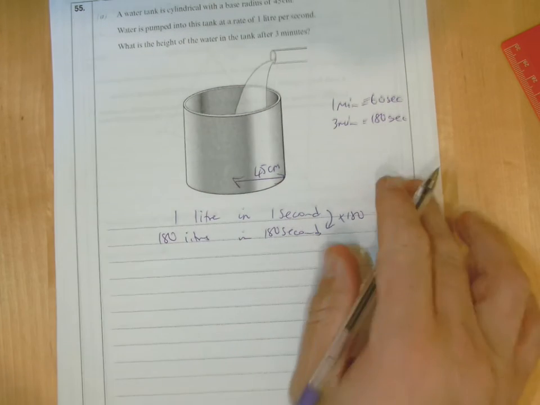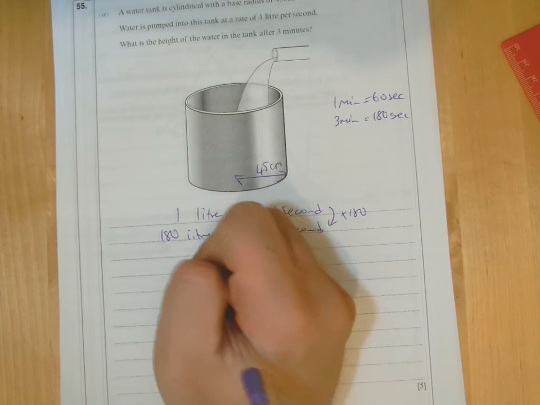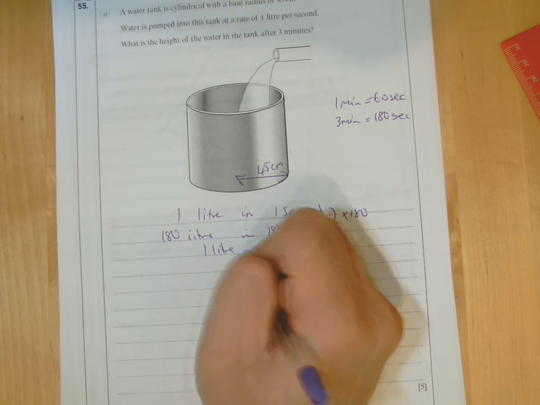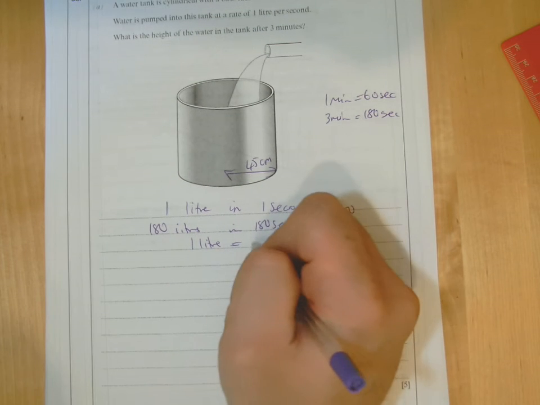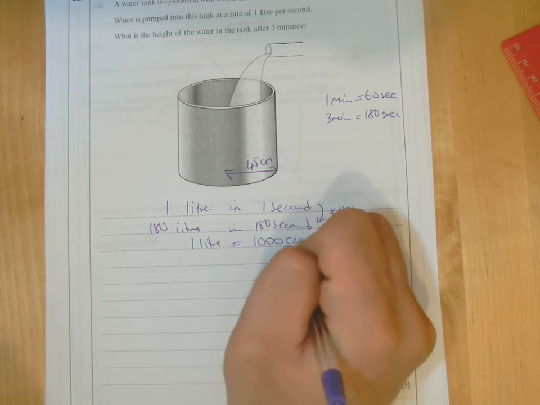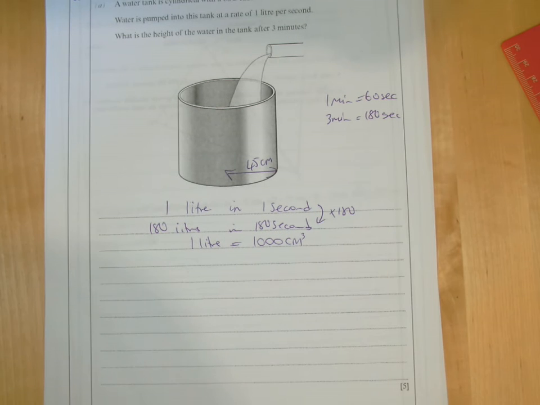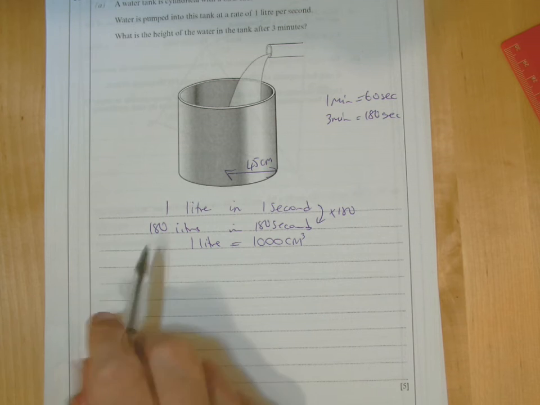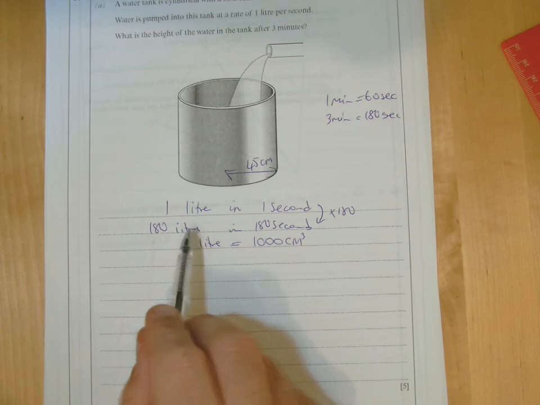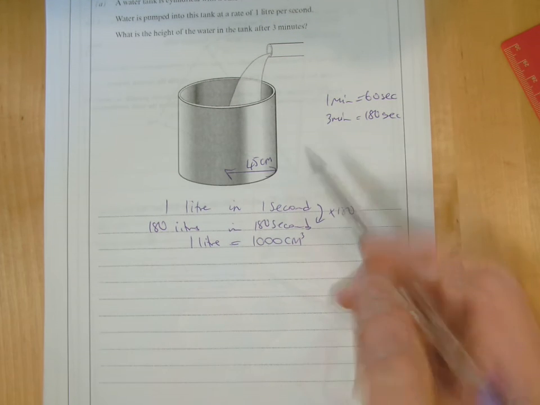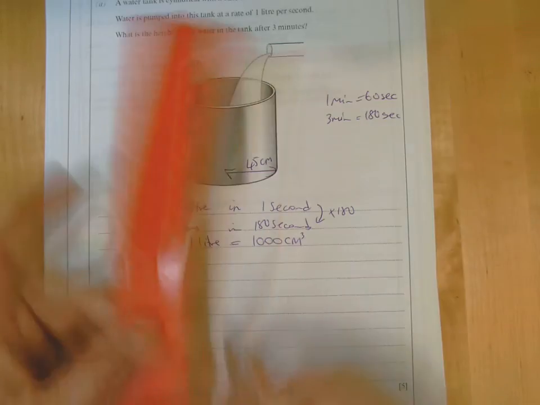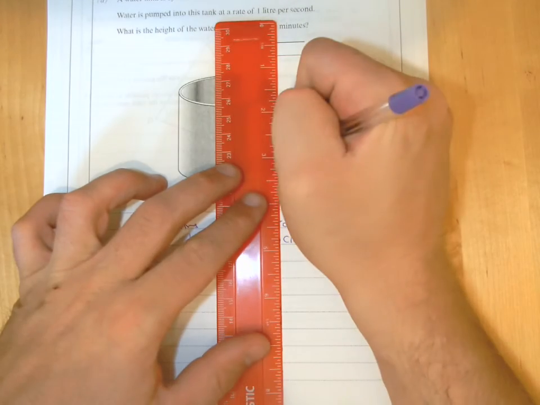Now we need to know, in the exam, this is important, that 1 litre is 1,000 centimetre cubed. That's what 1 litre is. It's just something you've got to remember. I'm going to change this 180 litres into centimetre cubed because they are asking for the height of the water after 3 minutes.